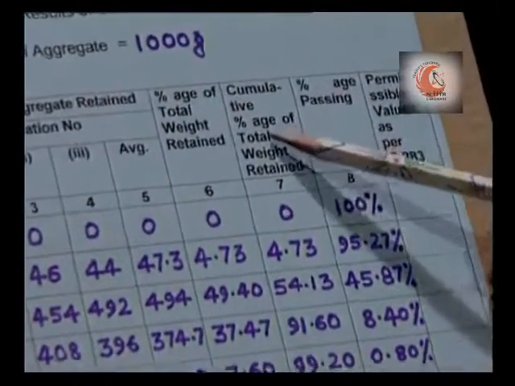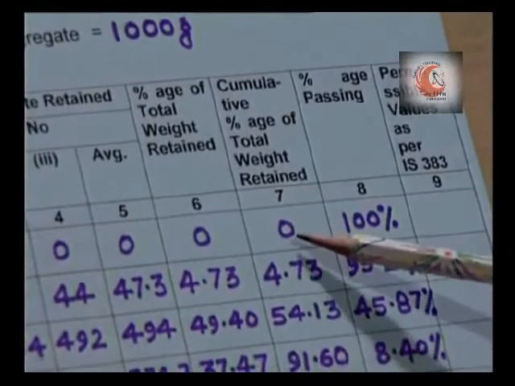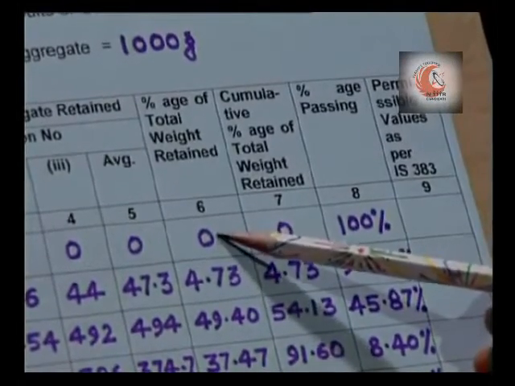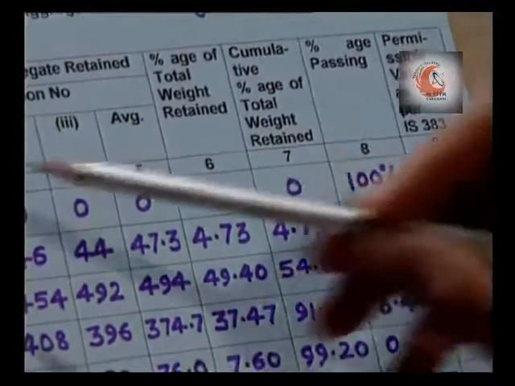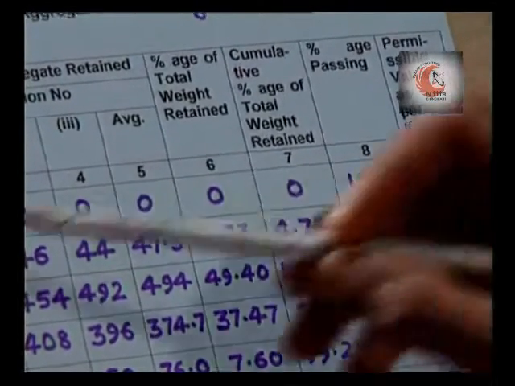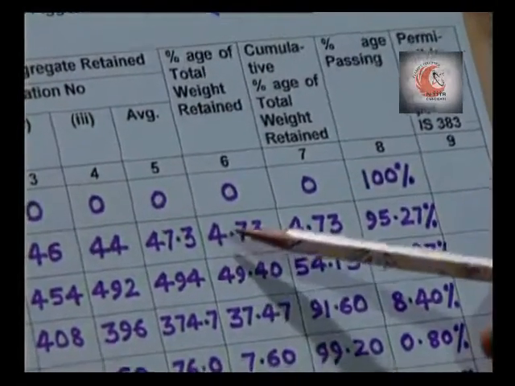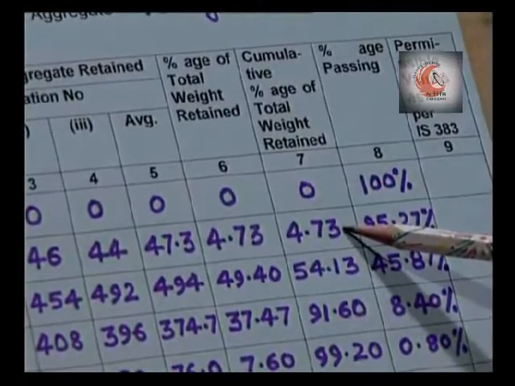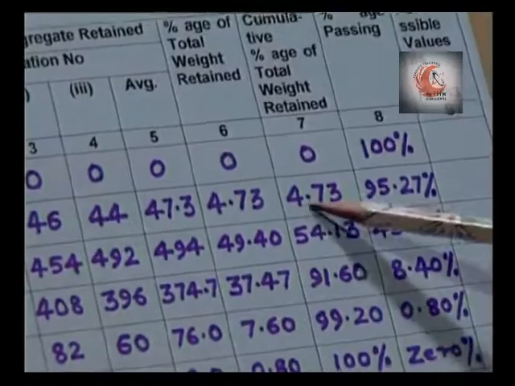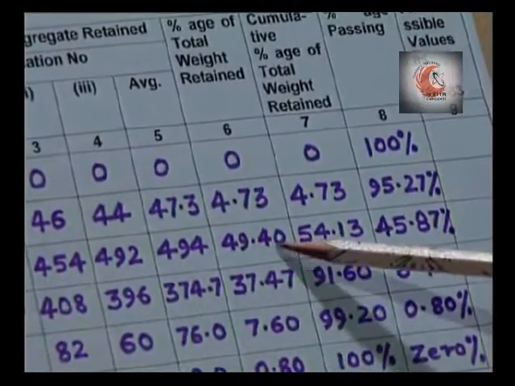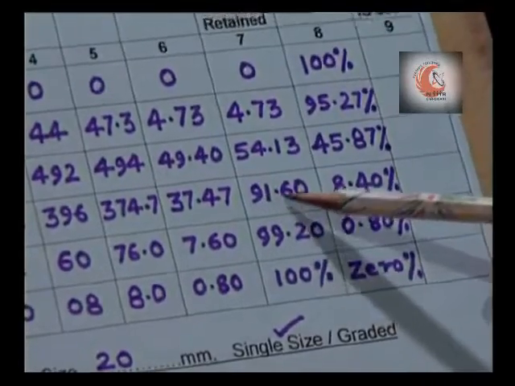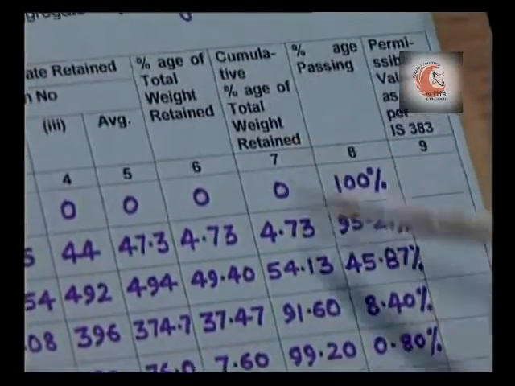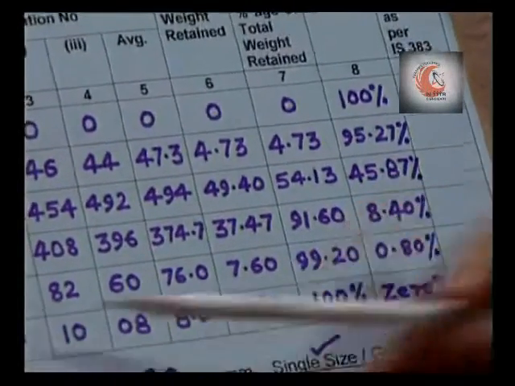Cumulative percentage of total weight retained on a sieve is calculated by adding the percentage weight retained on the preceding sieve to the immediate succeeding sieve. In this case, cumulative percentage weight retained on 20 mm sieve is 0%, on 16 mm sieve it is 0 plus 4.73%, which is 4.73%. For 12.5 mm sieve it is 4.73 plus 49.40, which comes out to be 54.13%. For 10 mm sieve it is 54.13 plus 37.47, which comes out to be 91.60. Likewise, cumulative percentage is calculated for 4.75 mm sieve and for pan.